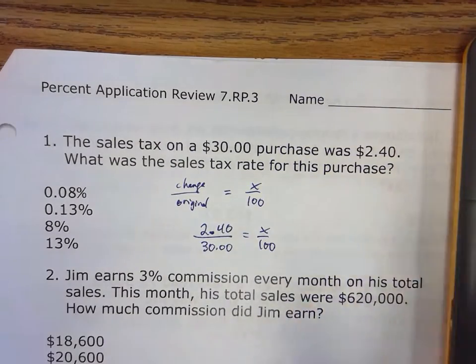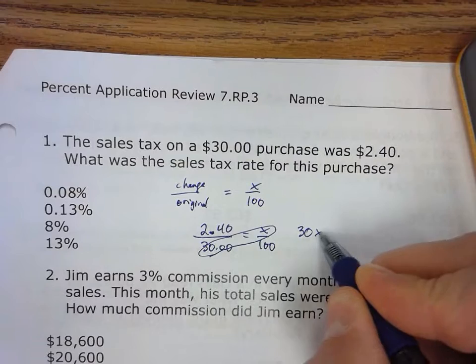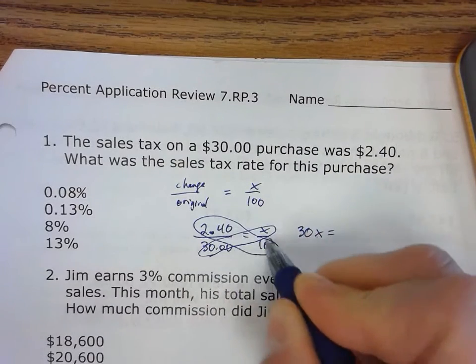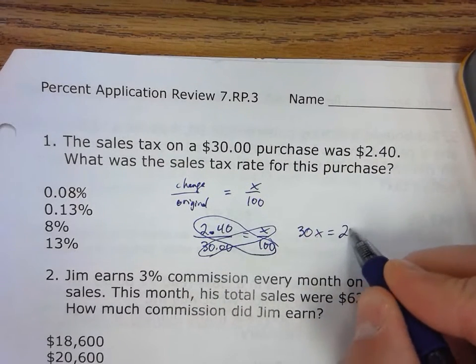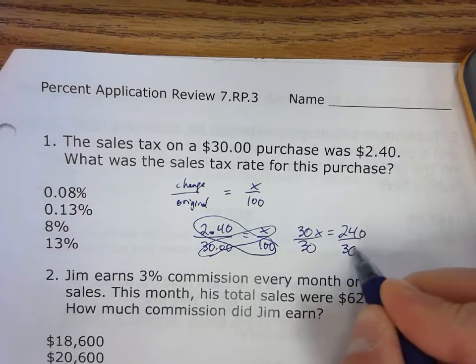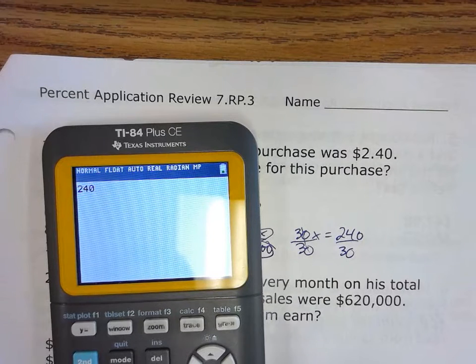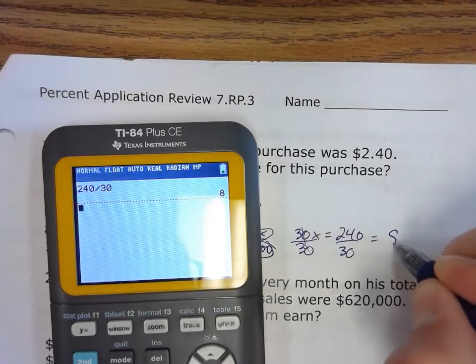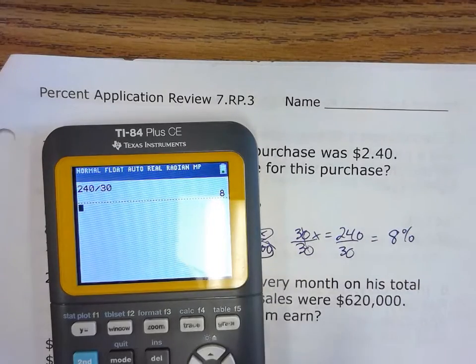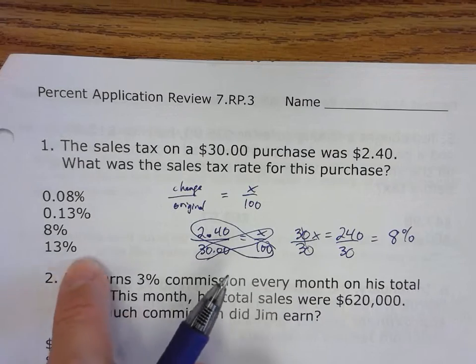Alright, so if we cross multiply, of course that's 30x. Do that. That would be 240, I believe. You could probably do that in your head. 240 divided by 30. We'll just check it and see. 240 divided by 30. That's a big old 8. And that would be 8%. So 8% there, which means you want to pick 8%.